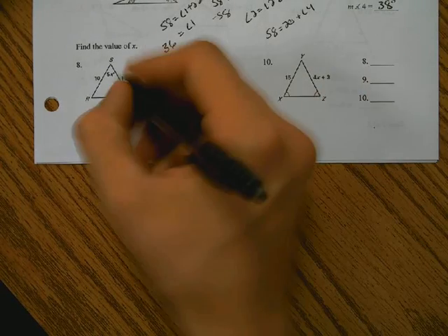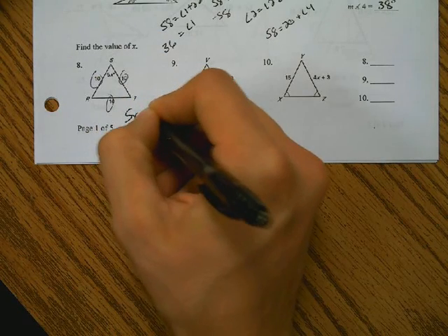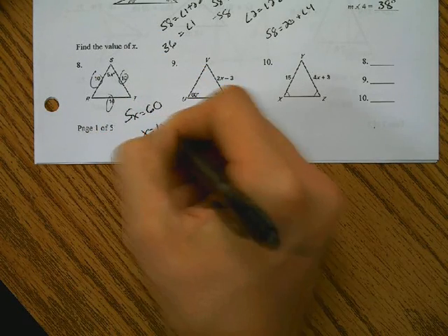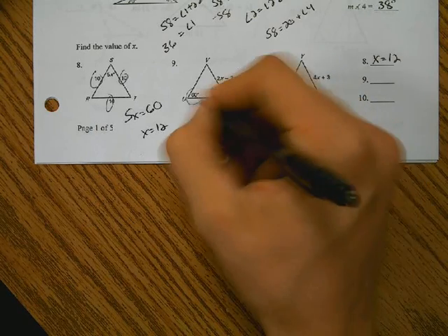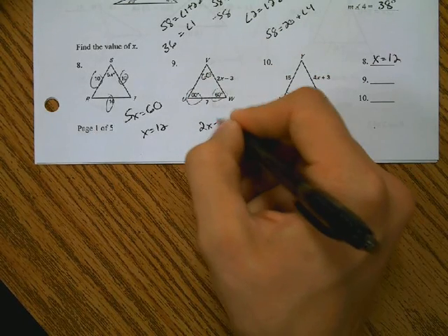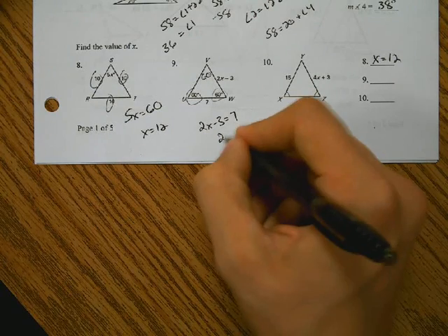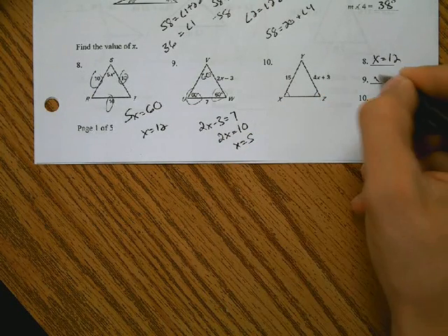Number 8. This is an equilateral triangle, so I know all the angles are equal to 60, so 5x is going to be equal to 60. That's going to make x equal to 12. This one, again, equilateral triangle, 60, 60, 60. That means all the sides are the same, so 2x minus 3 has to be equal to 7. And we just solve this down. We're going to get x is equal to 5.